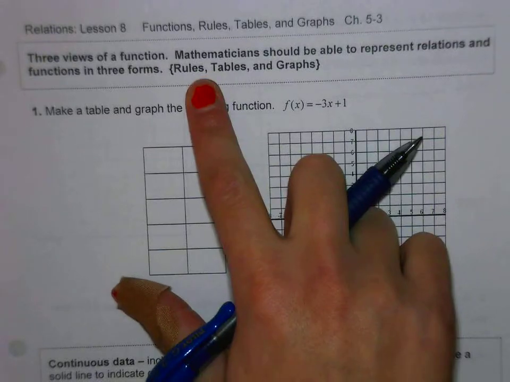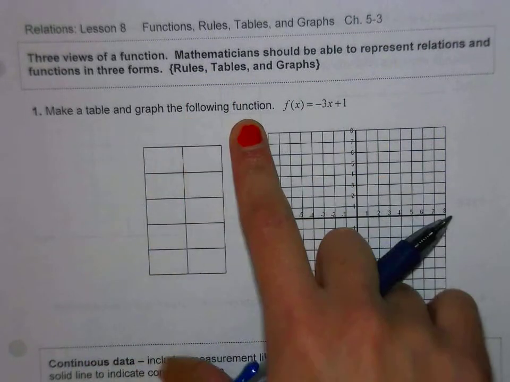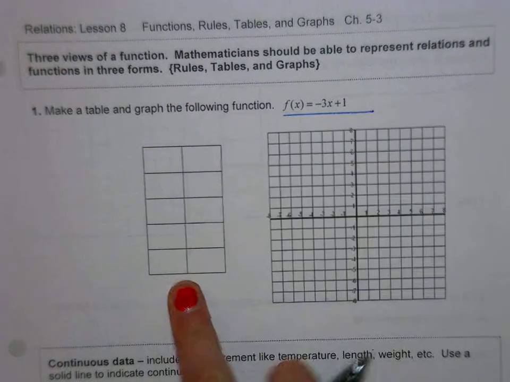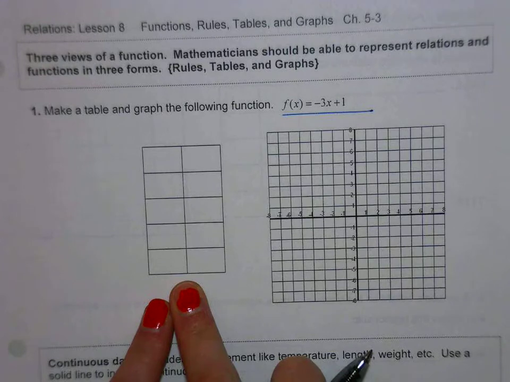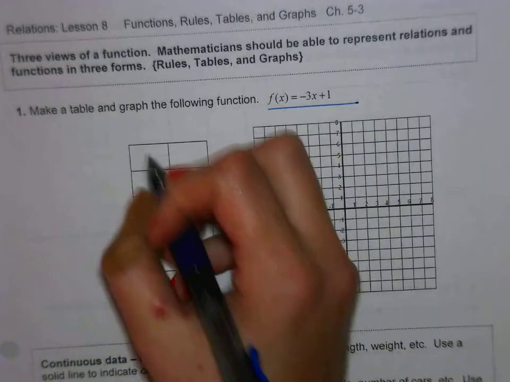So here is our rule. That's one way we can represent it. Another way is to represent it with a graph or a table. So let's pick some values for x. Let's say we have -2, -1, 0, 1, and 2.